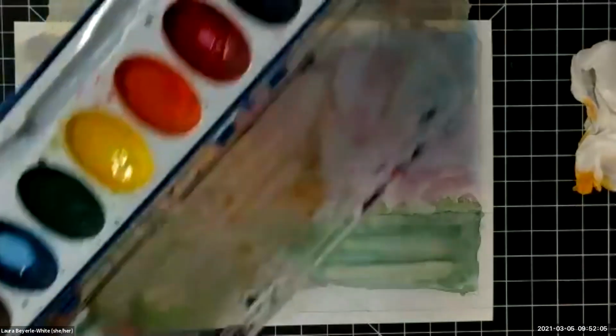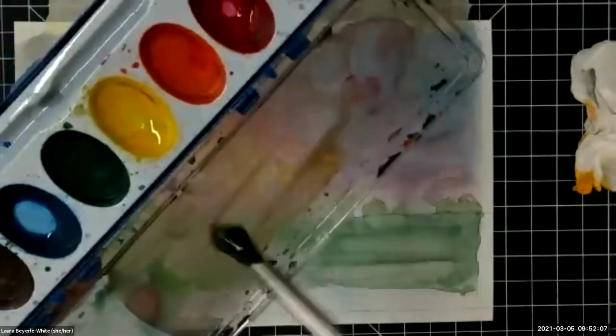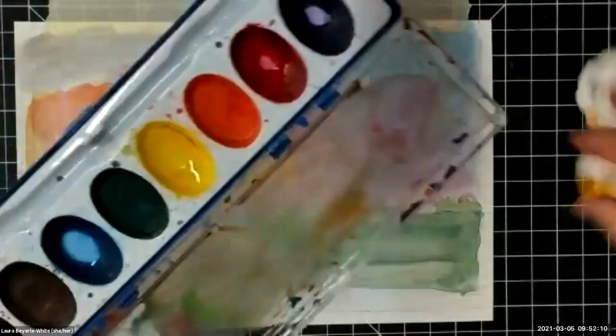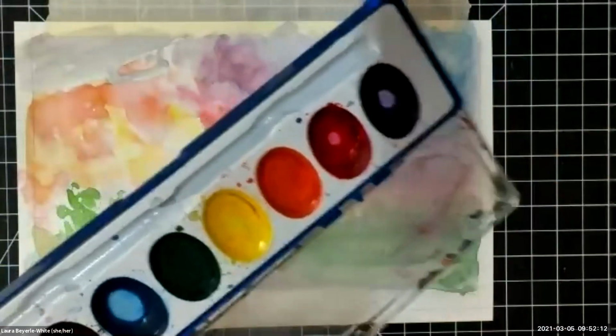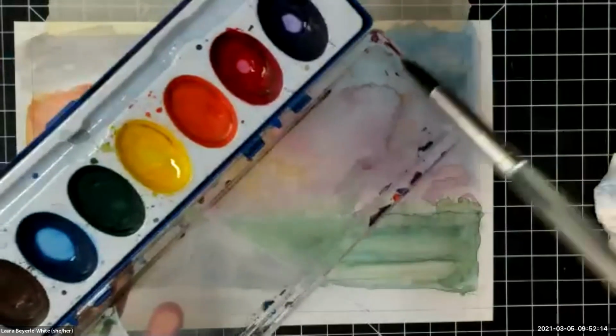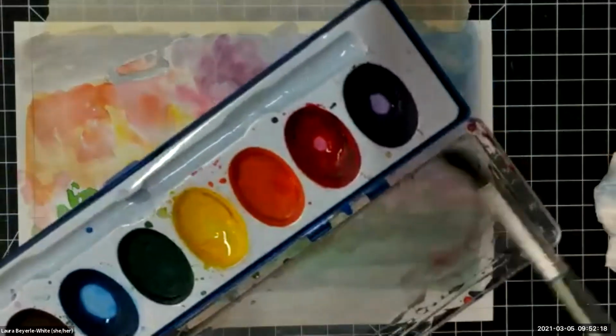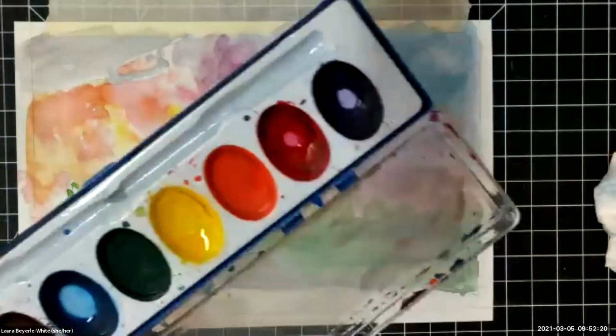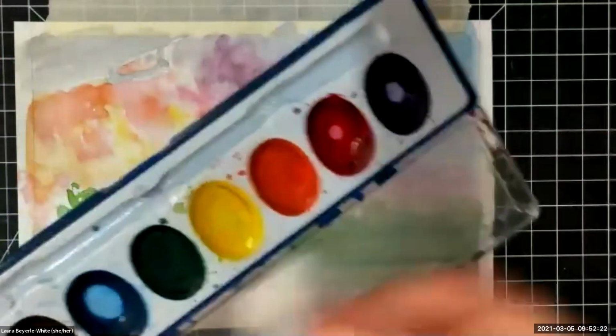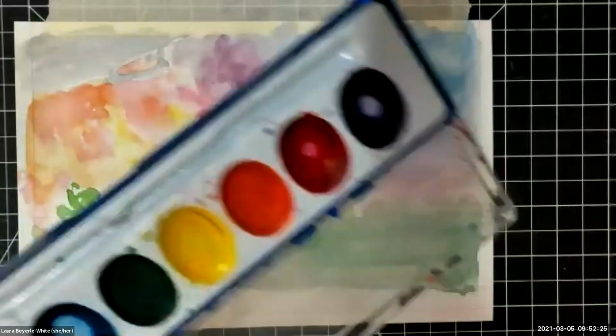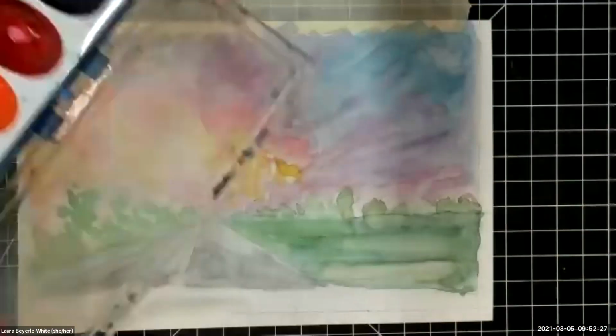If your paint palette gets too full of color, you can always use some water and a towel or tissue to clean it out. I don't like to do it too often because it can waste paint. I usually just try to incorporate paint into the mix, but I want to mix a really bright color.